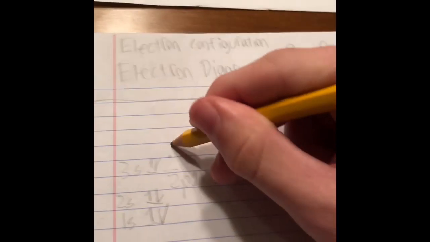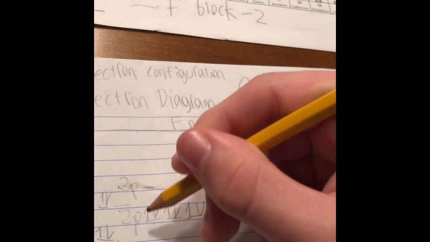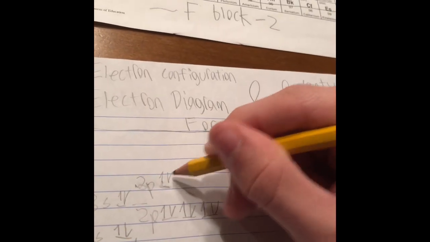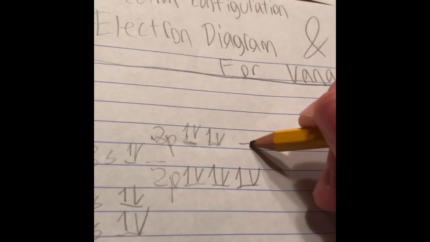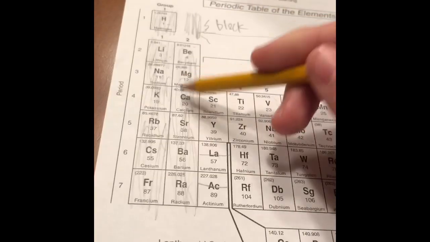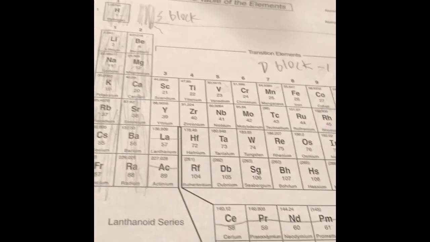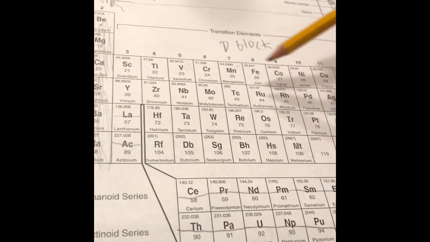And we'd do the same thing with the P block as we did with the 2P block. And now that we're done with the S block, we can finally do the D block on energy level 4, but for the D block it's energy level 3.